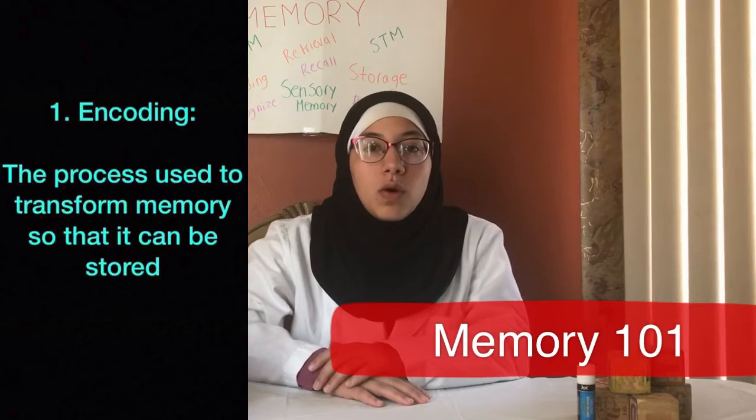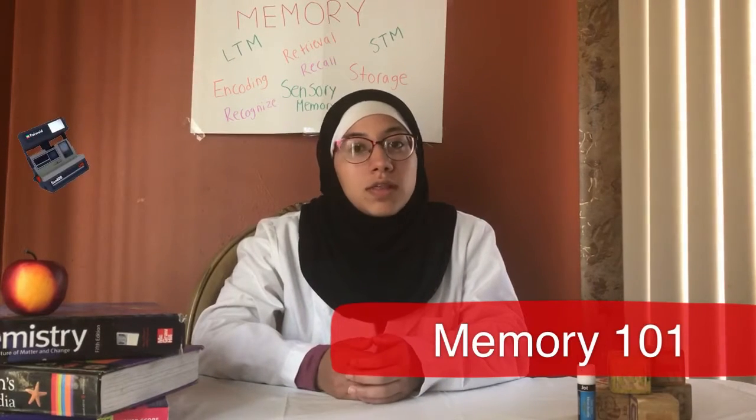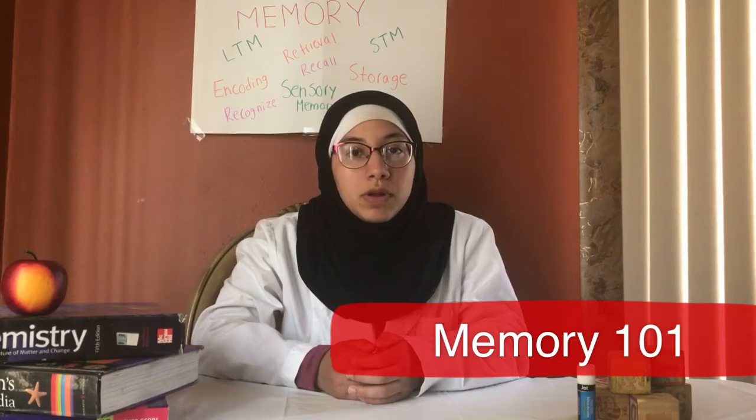The first step, encoding, is a process by which information is transformed so that it can be stored. In a computer, this can be transferring data into codes and integers, while in a human, this is transferring information into meaningful forms like images, sounds, or other existing memory.